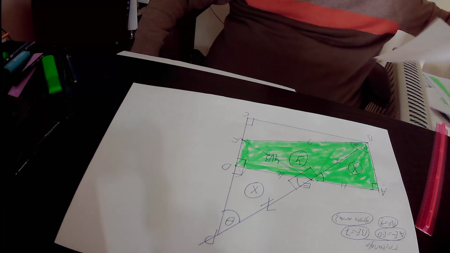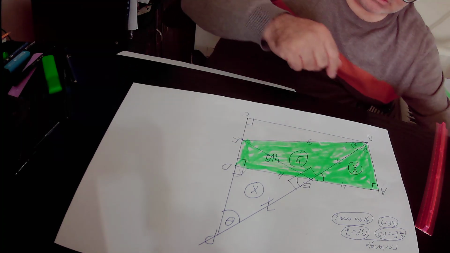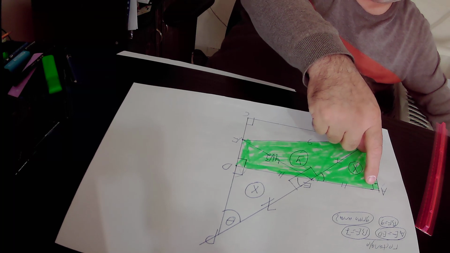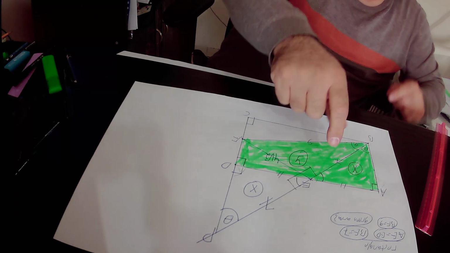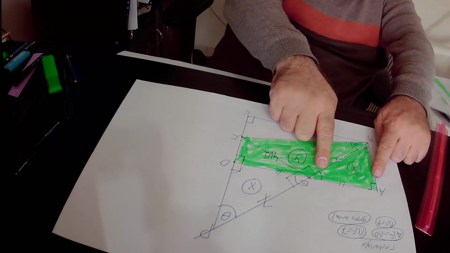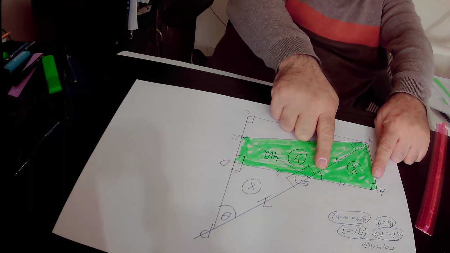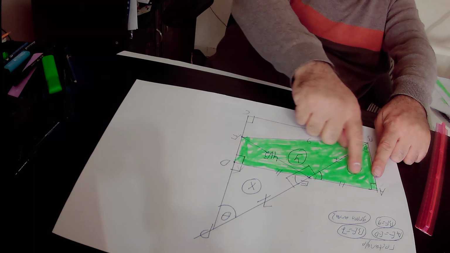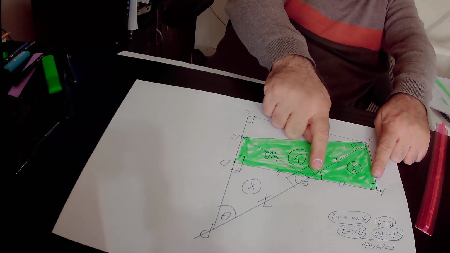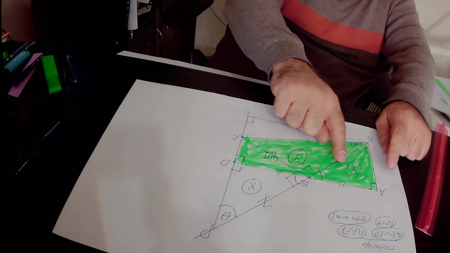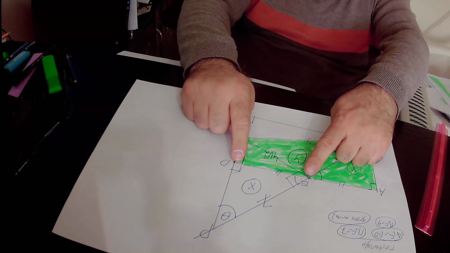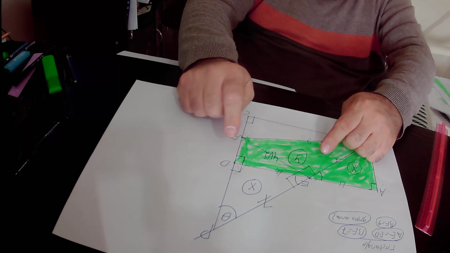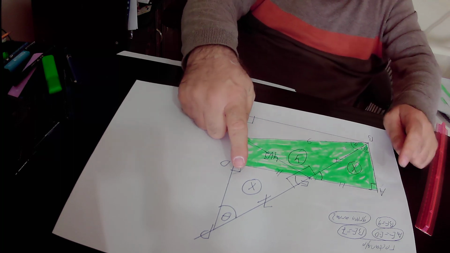Okay, and we actually proved that those two angles and side AE included in the green right triangle are congruent to those two angles and side ED in triangle PED.